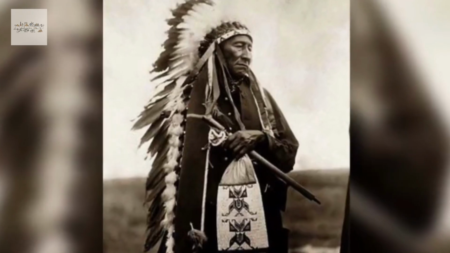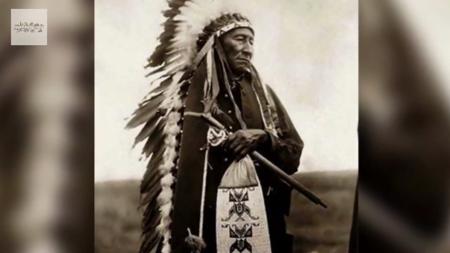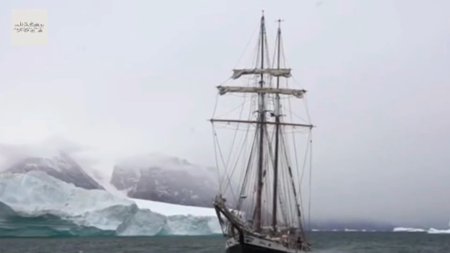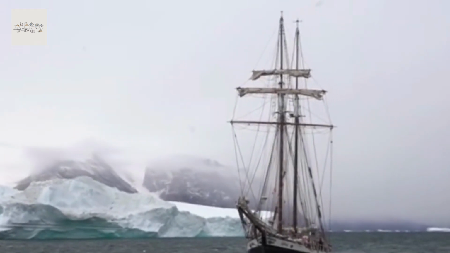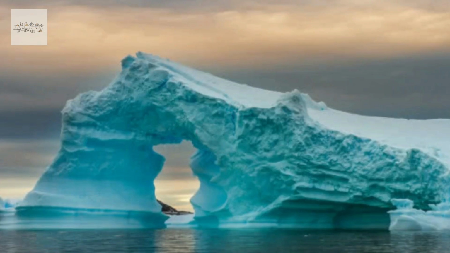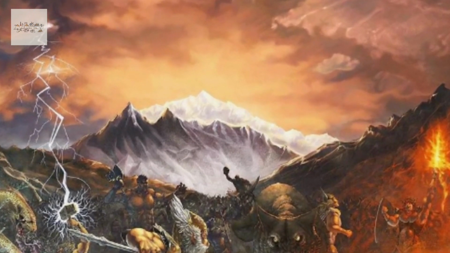Discovery and colonization, 1492 to 1607. Christopher Columbus. In 1492, Columbus set foot in America, opening the way for European powers to explore. British colonies. In the early 17th century, England established the first colonies in Virginia, 1607, and Massachusetts, 1620. These colonies mainly served economic and religious purposes.